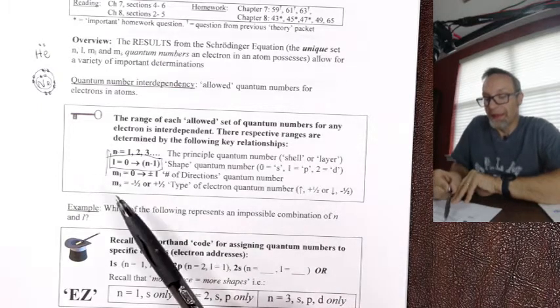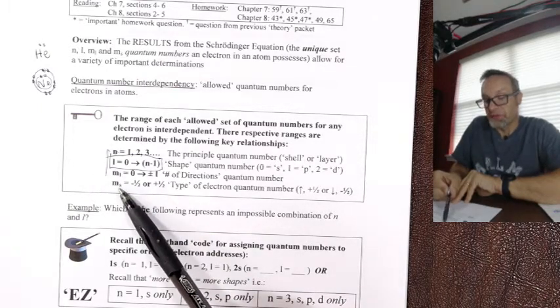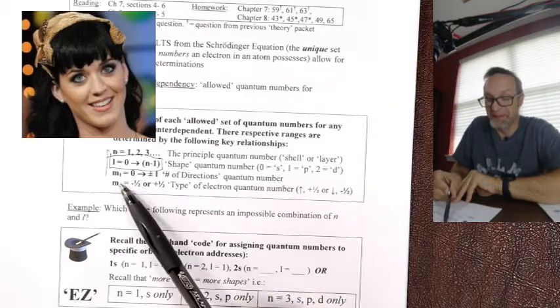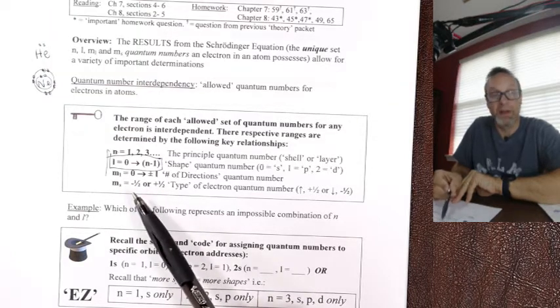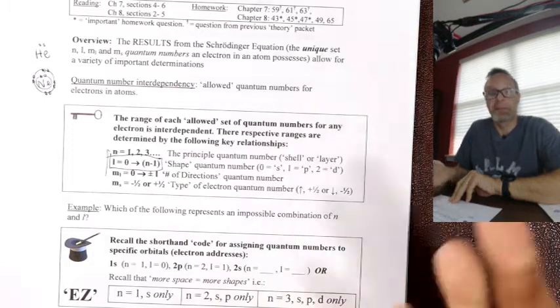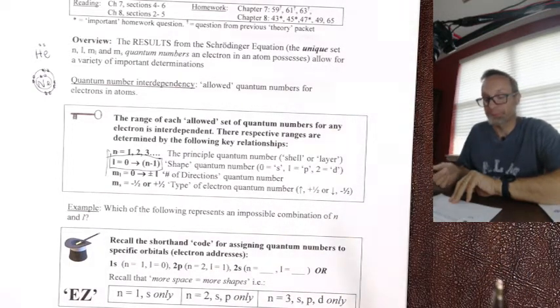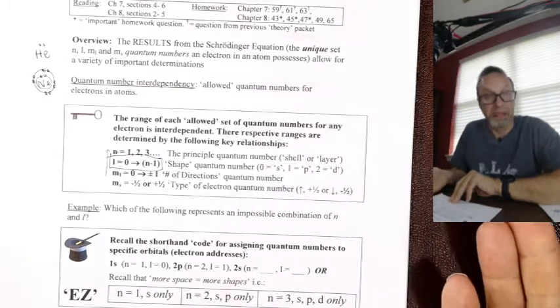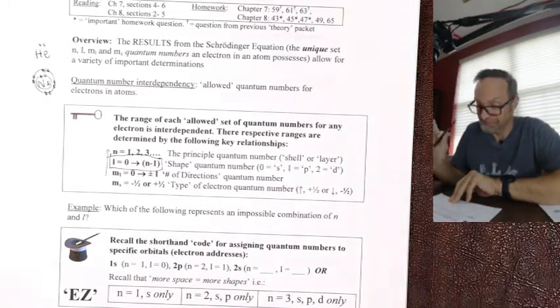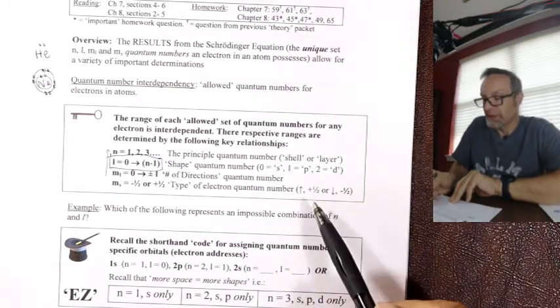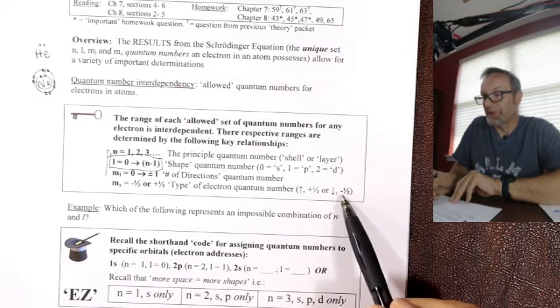And then the electron itself, as we mentioned before, thank you, Katy Perry. Electrons can be either spin up or spin down. There are basically 2 flavors of electron. They either align with or against the magnetic field. Male or female, up or down. 2 types. So that makes them able to live in the same place, because you can have 1 spin up and 1 spin down.